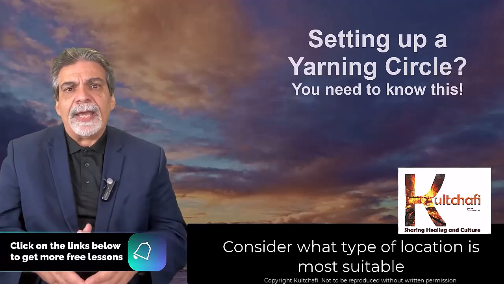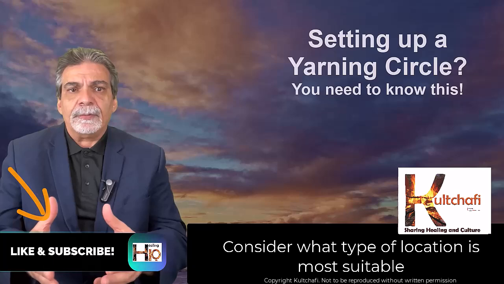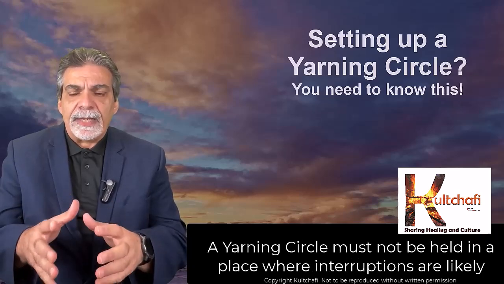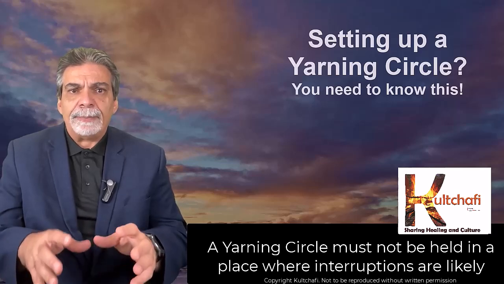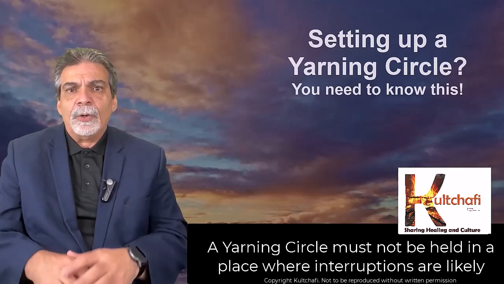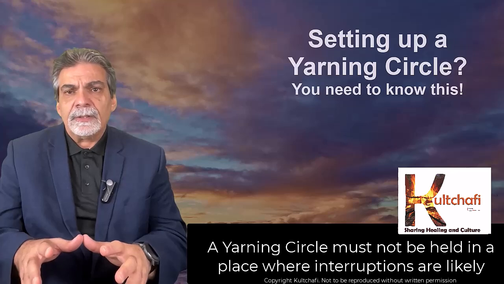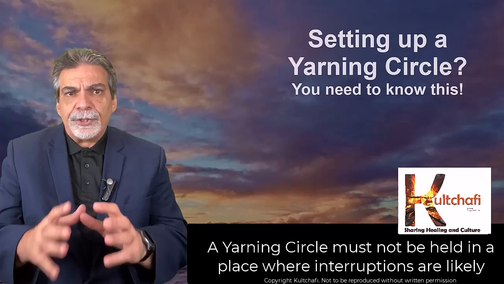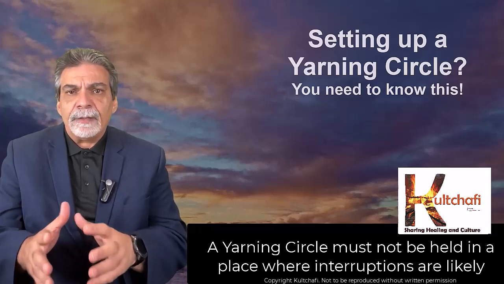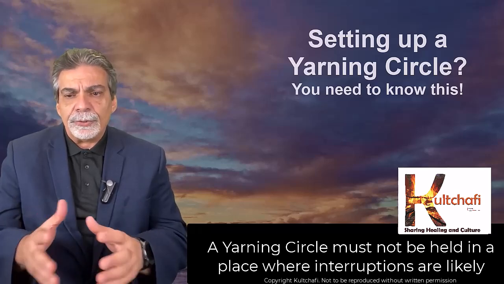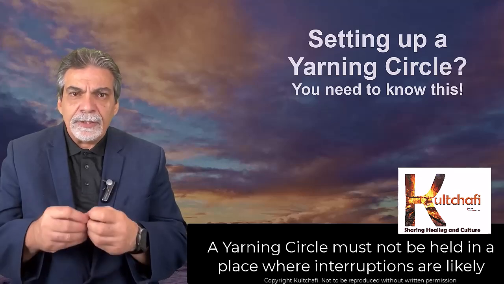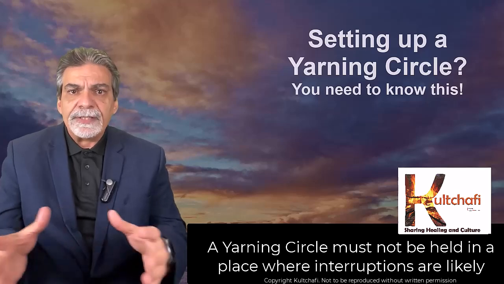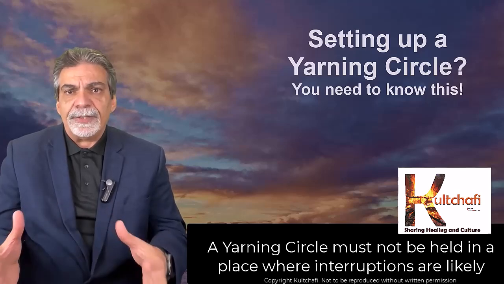What type of location will make the participants feel comfortable and able to speak freely? Most definitely, a yarning circle should not be held in a place where interruptions or disruptions are likely. The chosen location needs to have privacy. It can be outdoors or indoors, and for certain topics it may be suitable to hold it within the physical environment of the selected topic that is a community matter.